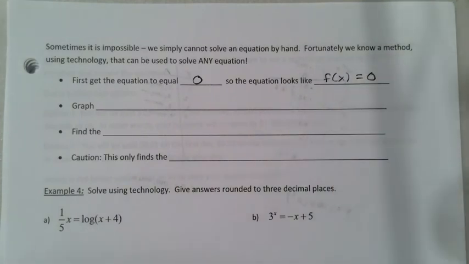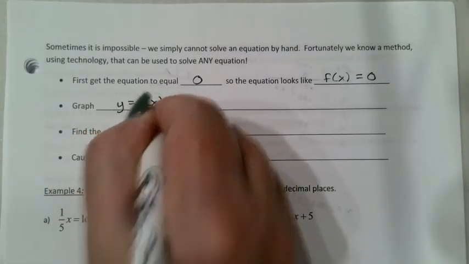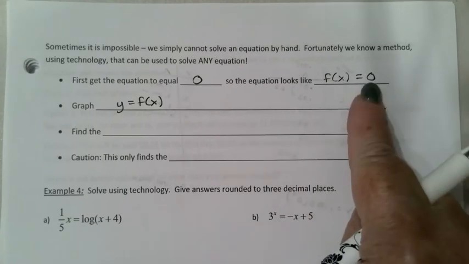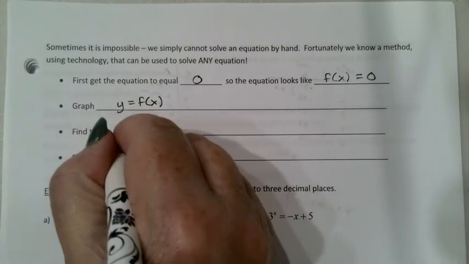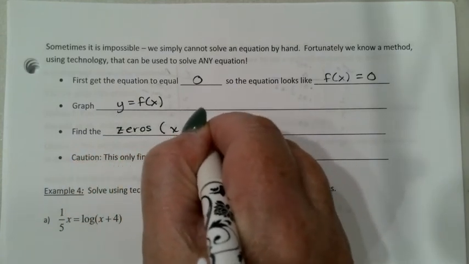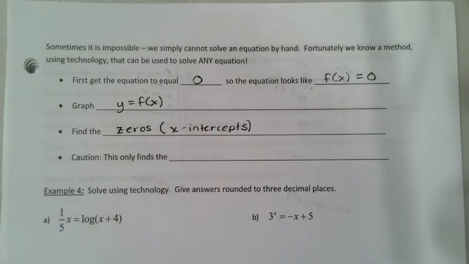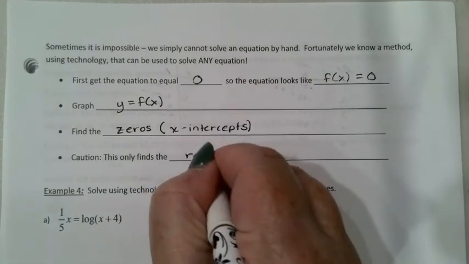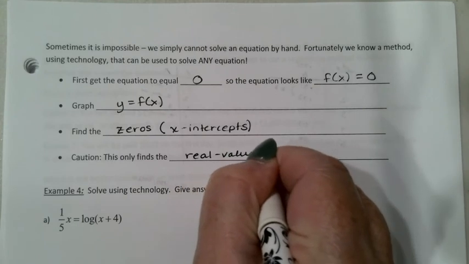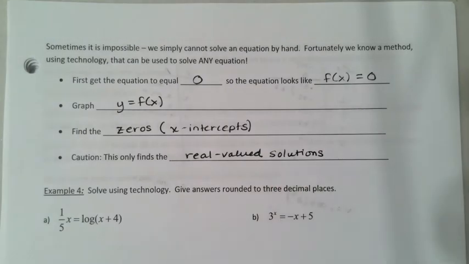If we now graph the function y equals f of x, since I want to know where it equals 0, we will use the graph to find the zeros by looking at the x-intercepts. And that's how we'll get our solutions to our equation. Just a reminder, this only finds real valued solutions. It will not find any imaginary solutions. But in this section, we've been really concentrating on the real valued ones anyway.